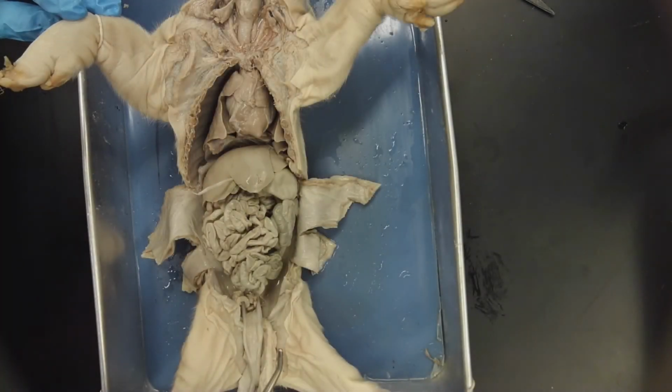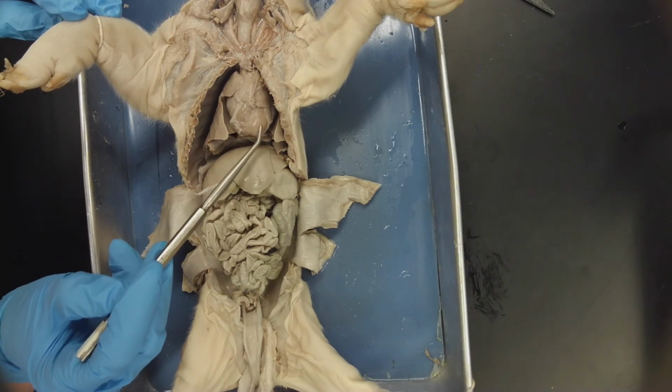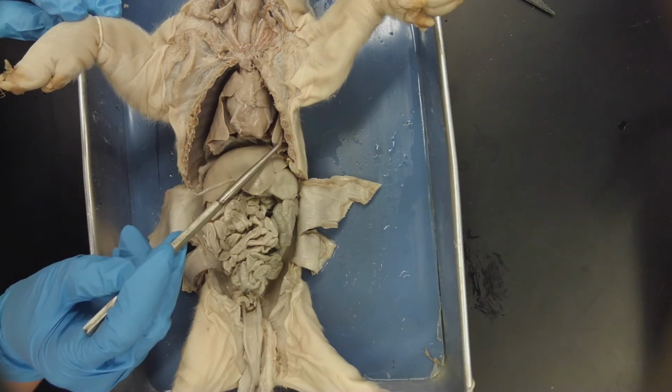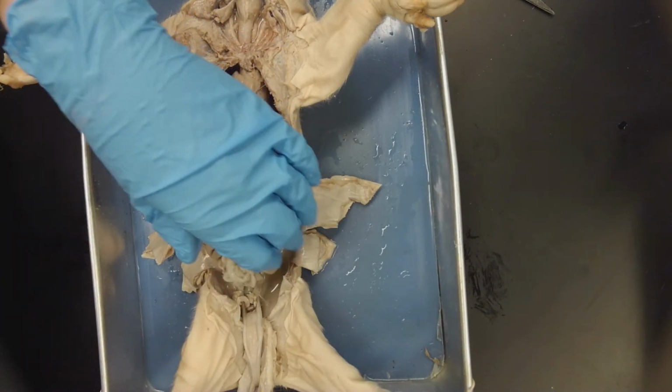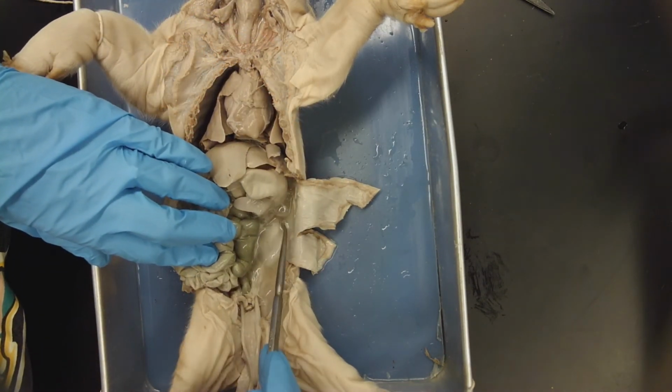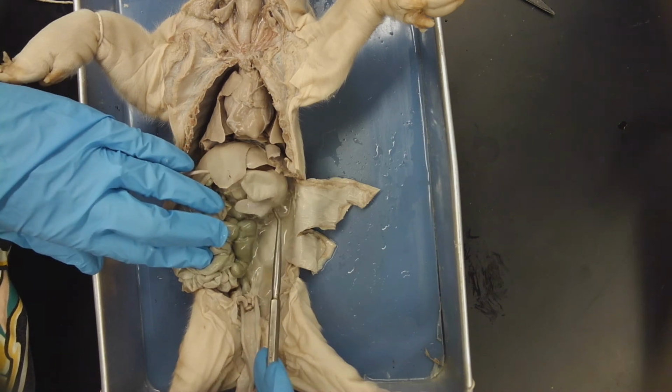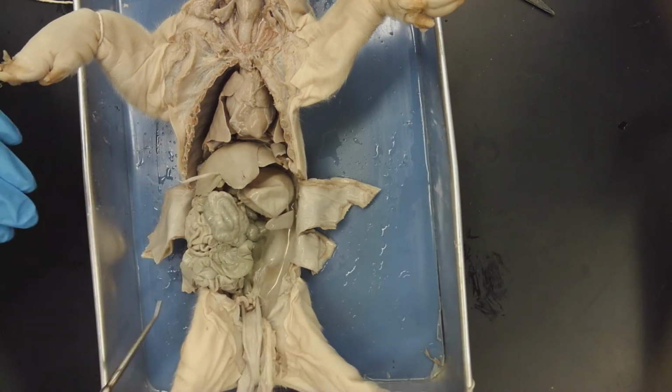But while you're still here, let's take a look at a few other organs of interest, such as the heart, surrounded by the lungs, which are connected to the trachea. And then if we pull our intestines back here, we see encapsulated a kidney, and just under the stomach here is the spleen.